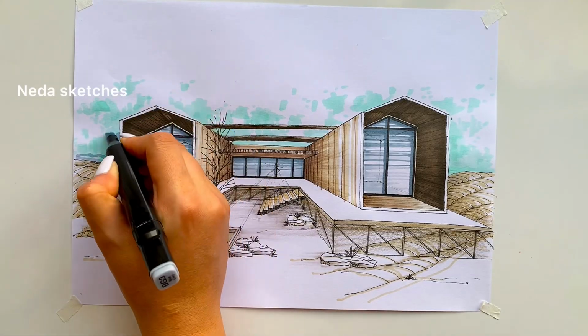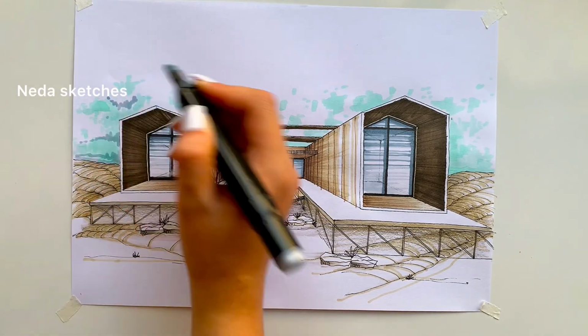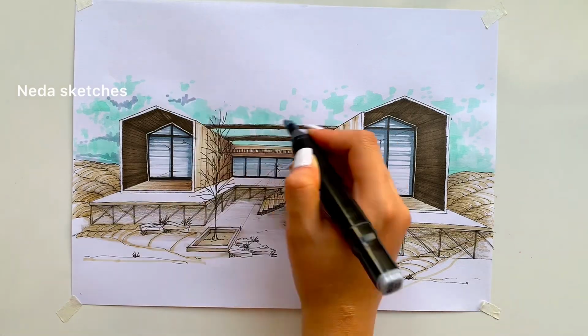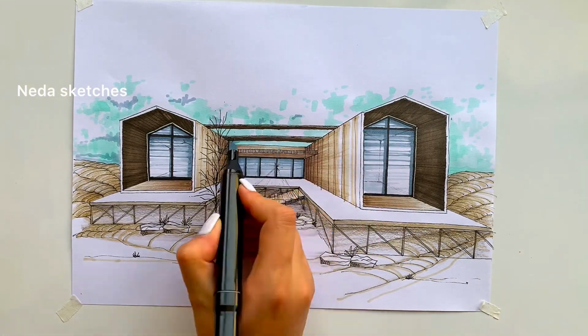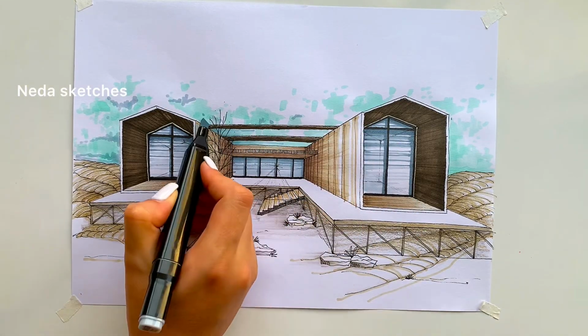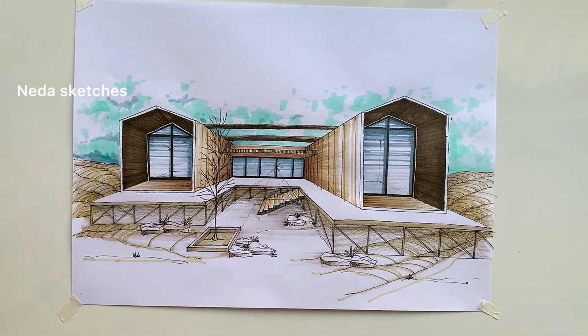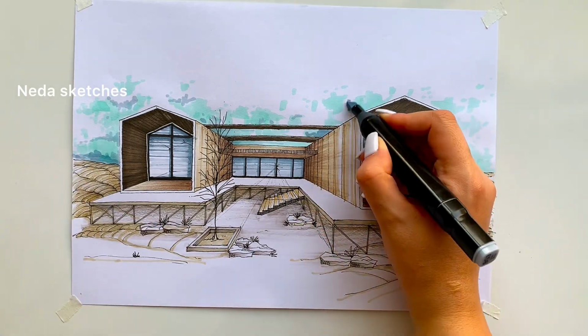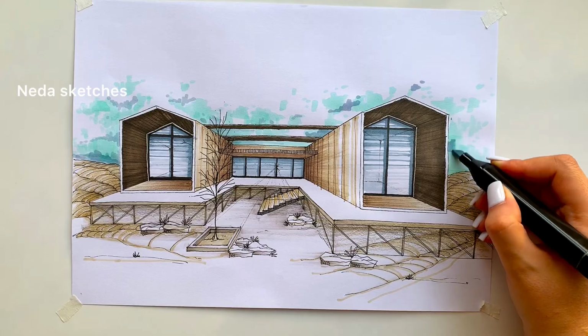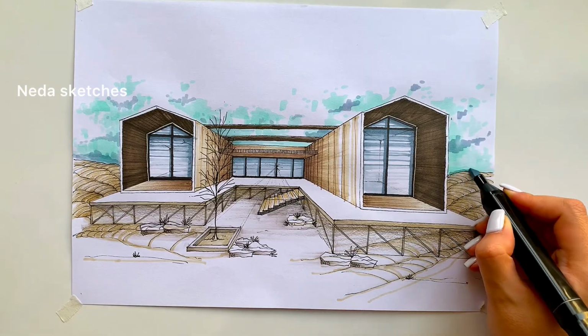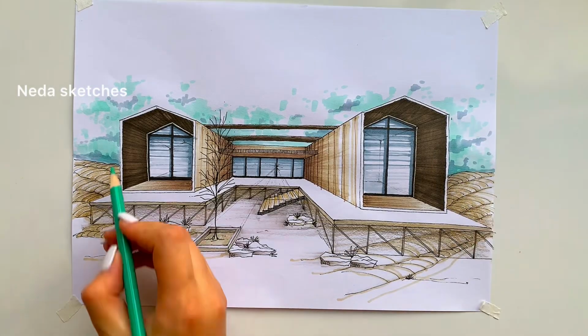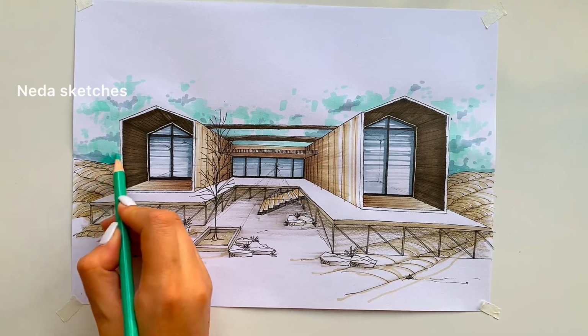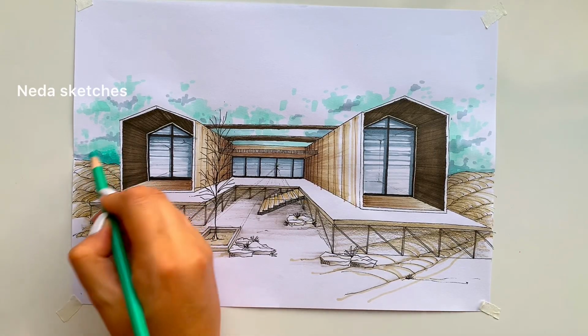I used this pale blue too and colored the sky again, and as you see I used that pale blue that I used for the glass texture before. You should choose the same color for sky rendering and glasses because the glass color depends on the sky, and as I said before, the glass is clear itself and it has no color.